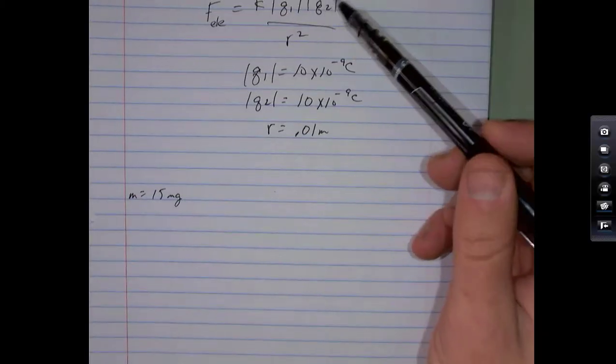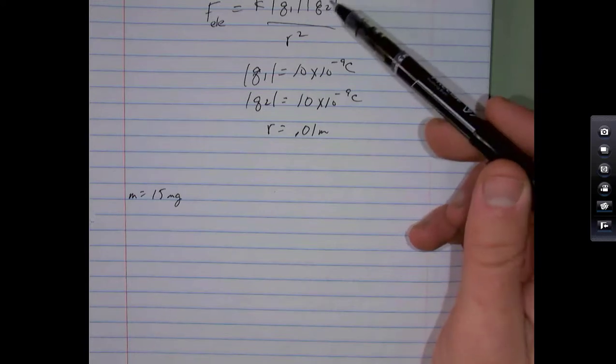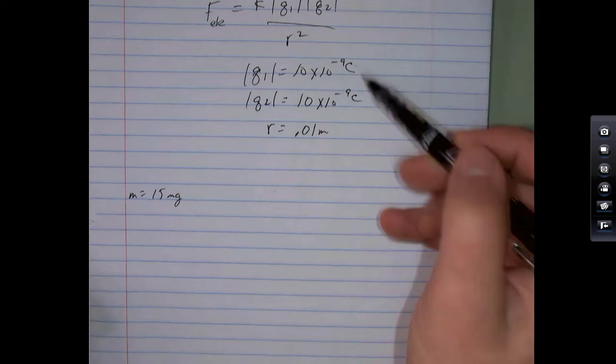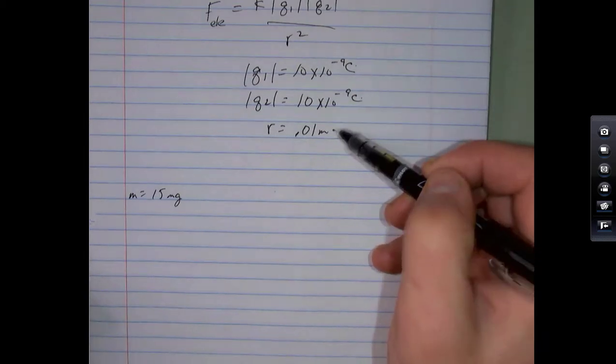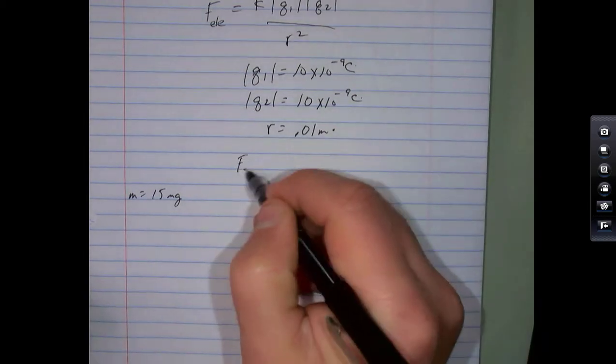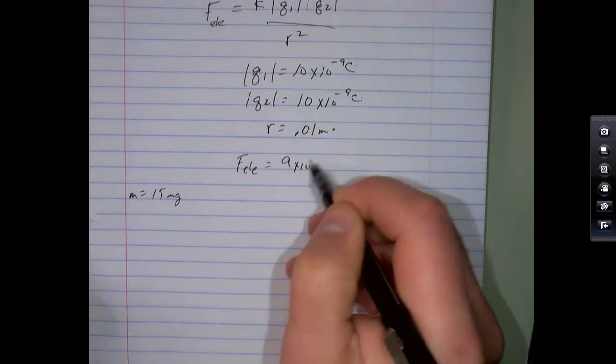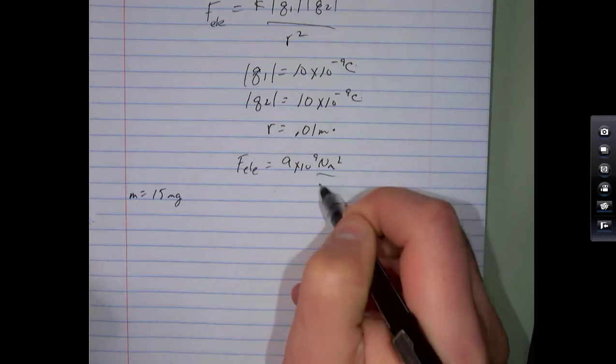So what I have here is Coulomb's force law: k q1 q2 divided by the distance between them squared. That's q1, that's q2, that's the distance between them squared. We can figure out the electrical force, I'm just calling it force electric. It would be 9 times 10 to the 9th newton meters squared over coulomb squared.